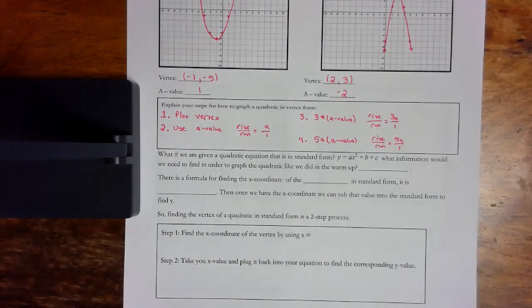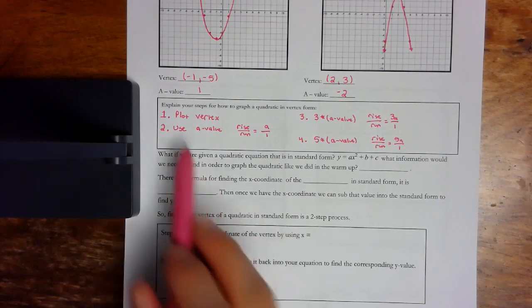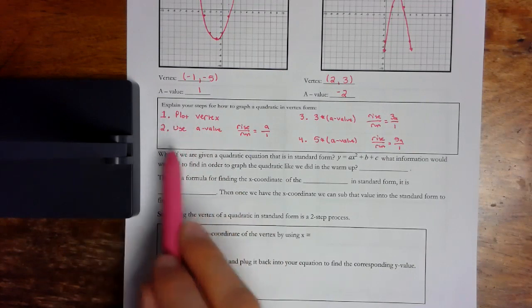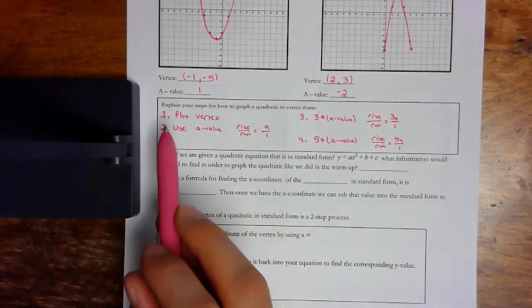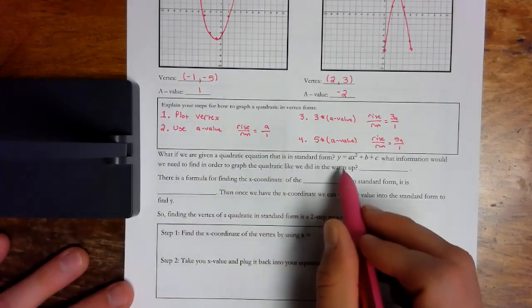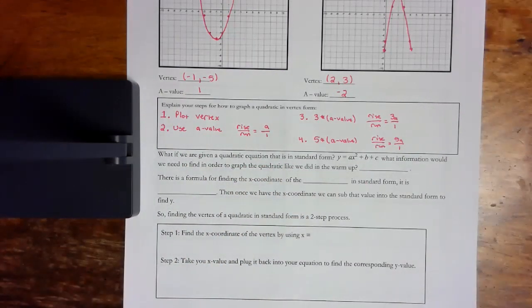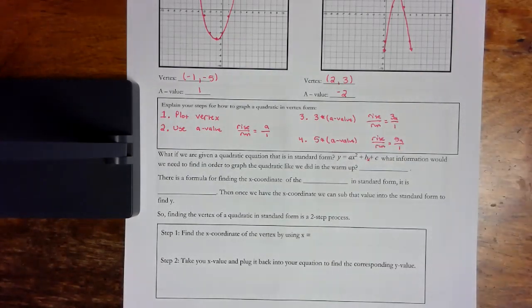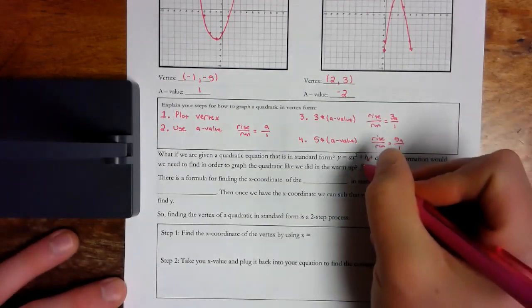So that's exactly what we learned last time, exactly what we just did in the warm-up. And this is essentially what we're going to want to do if we're graphing something in standard form. But the problem is we may not see the vertex right away. And so in addition to all these steps, we're going to have to find the vertex, not just plot it. So what if we were given a quadratic equation that's in standard form, which is y equals ax squared plus bx plus c? What information would we need to find in order to graph the quadratic like we did in the warm-up? We need the vertex.